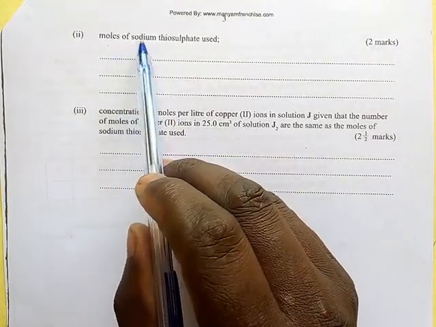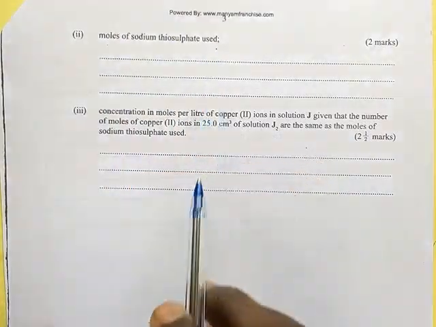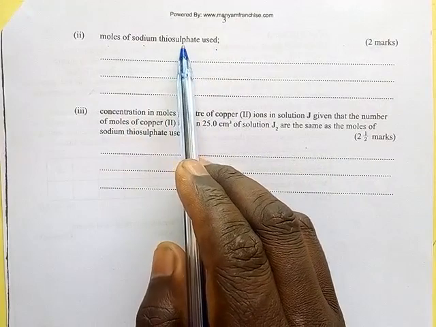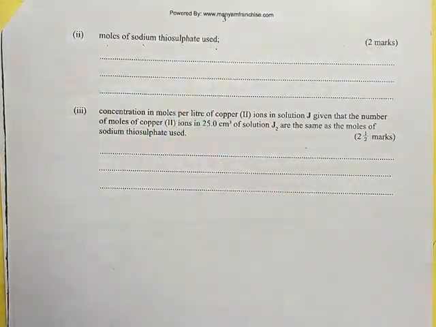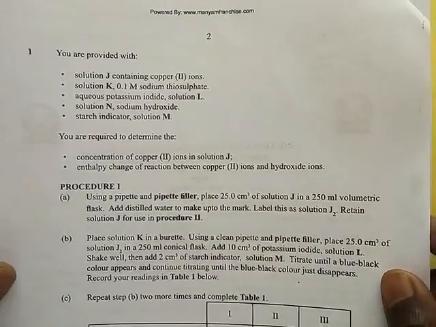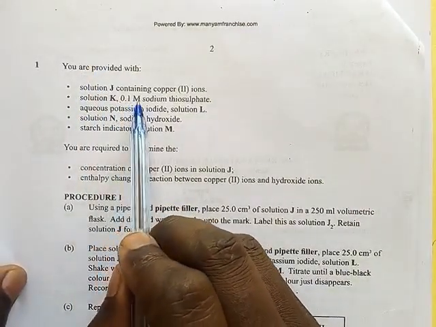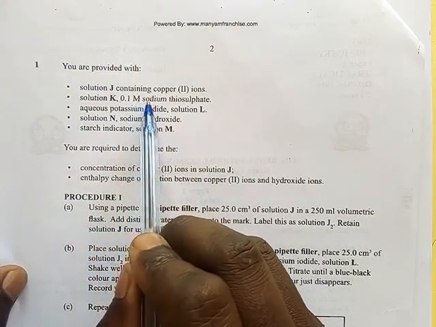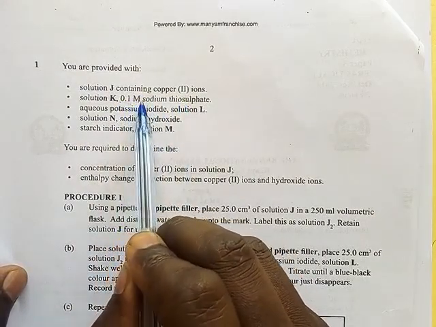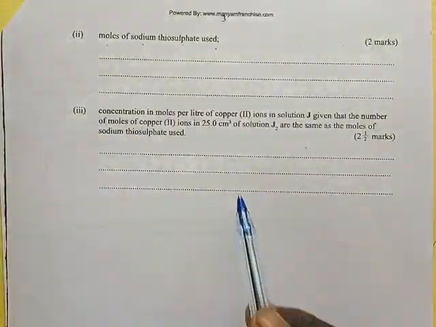Calculate the number of moles of sodium thiosulfate used. Remember, we are given the molarity of sodium thiosulfate. We have it here that 0.1 capital M is the molar sodium thiosulfate, meaning that 0.1 is the number of moles in 1,000 centimeters cube. That's what it means.